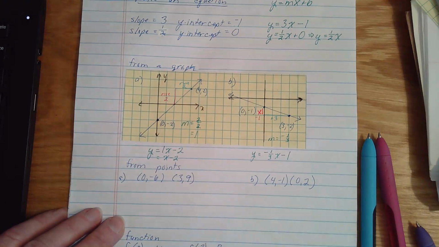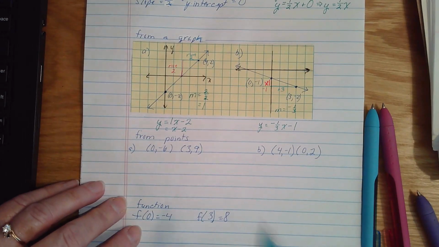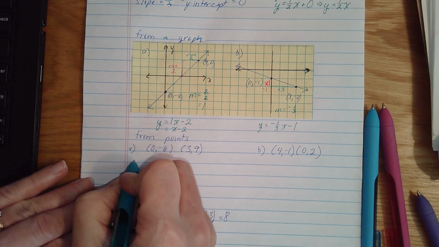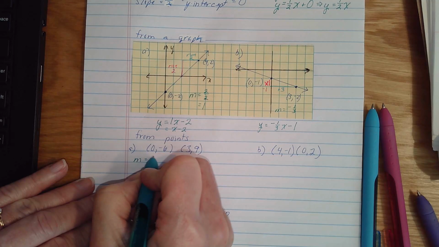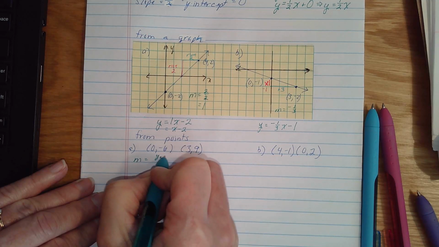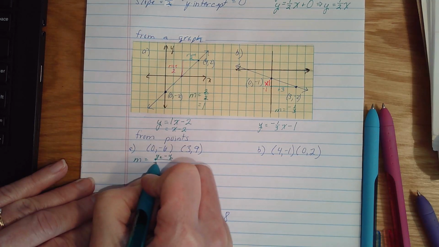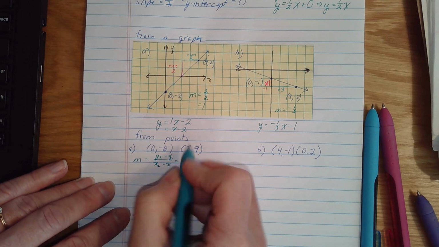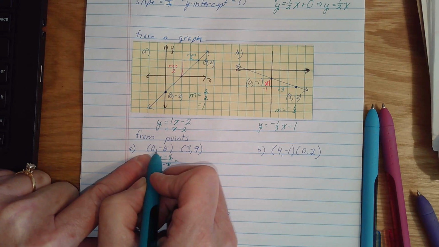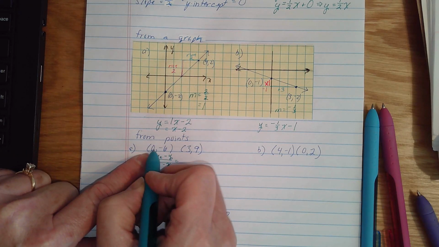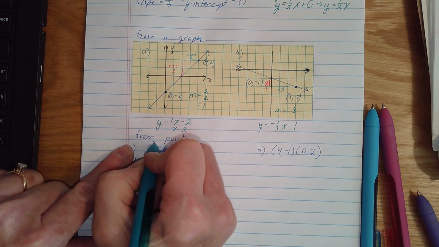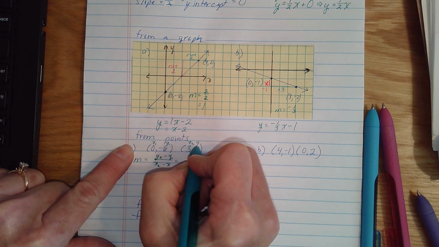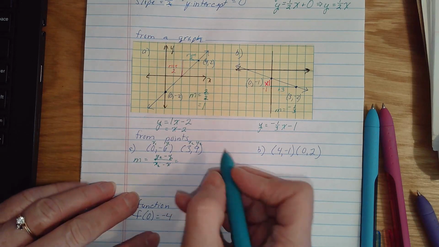Okay, looking down here, we are going to go from points. Got a point 0, -6, and a point 3, 9. I know that slope equals the change in y, so it's y2 minus y1, divided by the change in x, so that would be x2 minus x1. I'm going to just define this one to be the first point and this one to be the second. So here's x1, x2, y1, y2. It's always a good idea to label these.